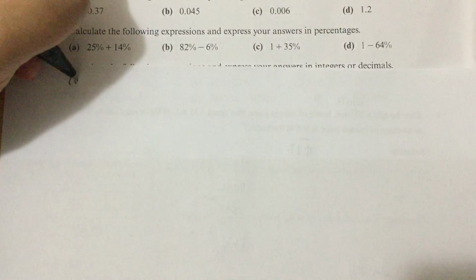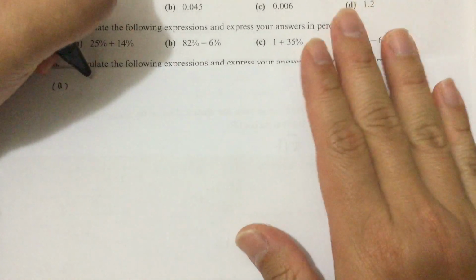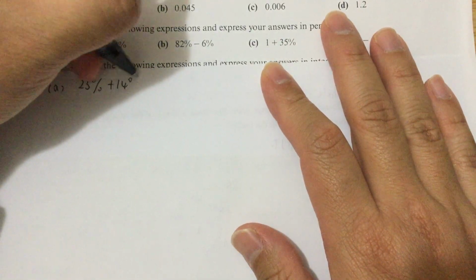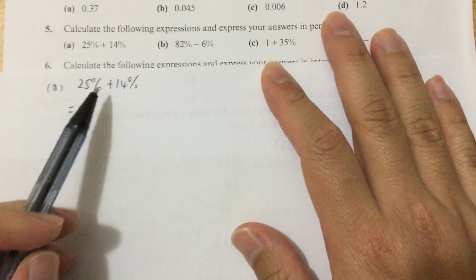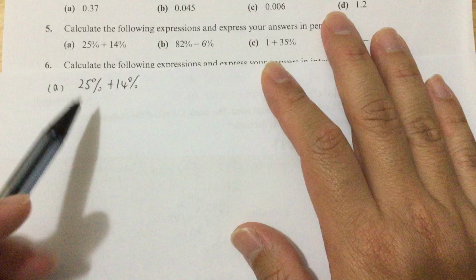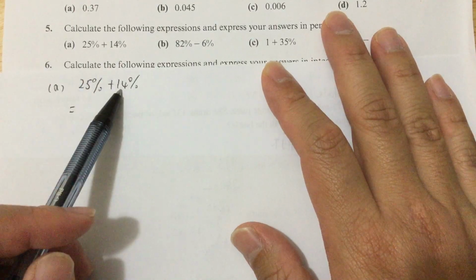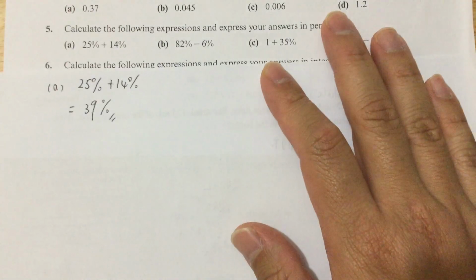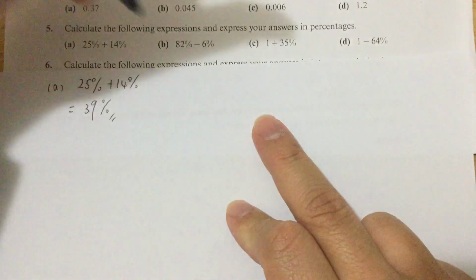Okay, for 5A, 25% plus 14%. So you will see immediately, just simple, you add the 2 numbers and just write the percent at the back. 25 plus 14 is 39. And then you write percent here. So you finish A.